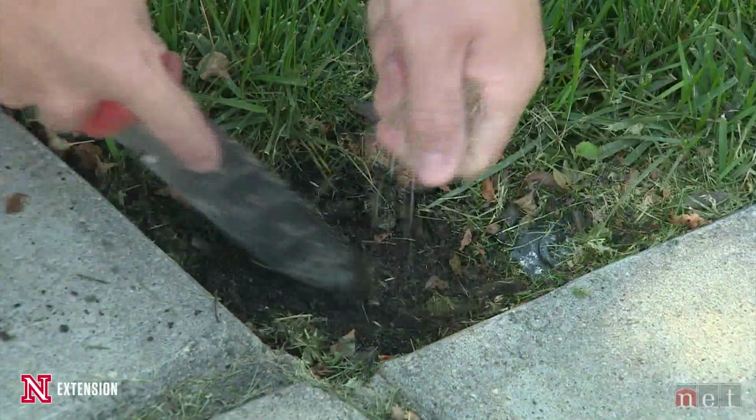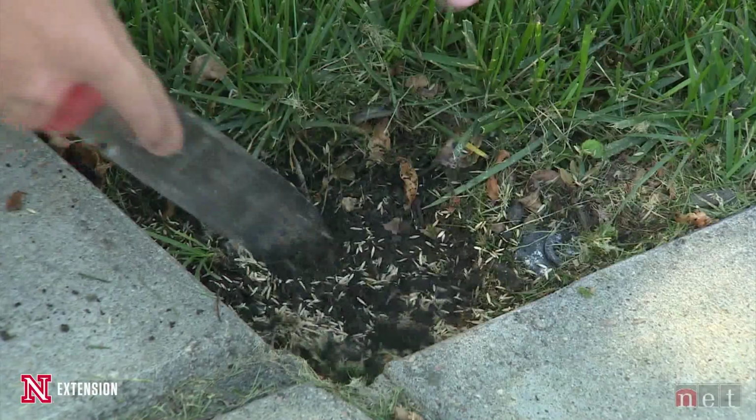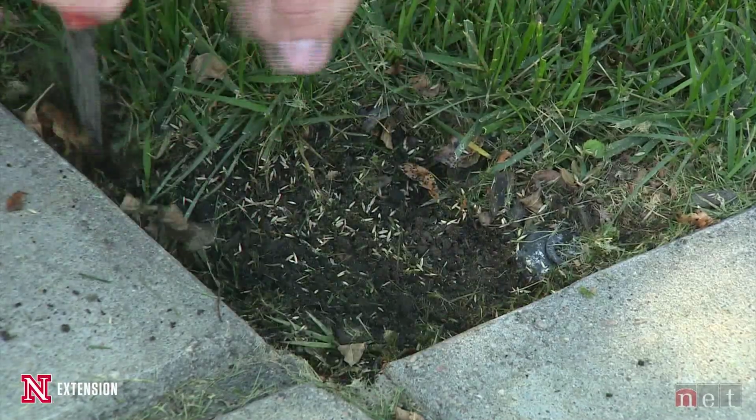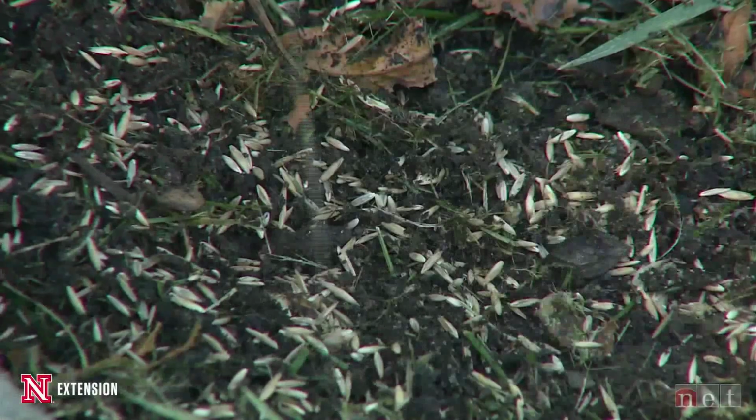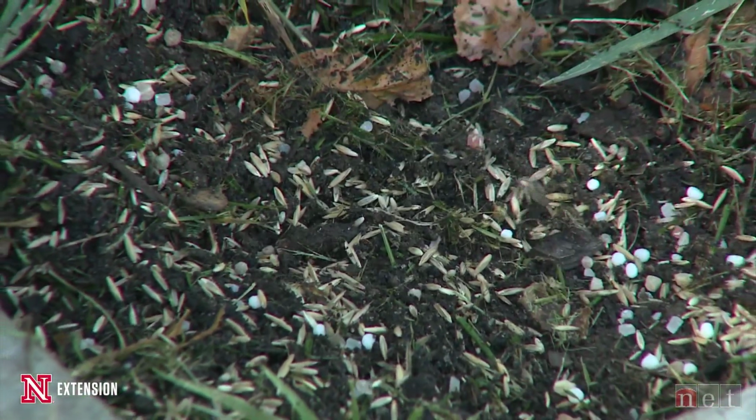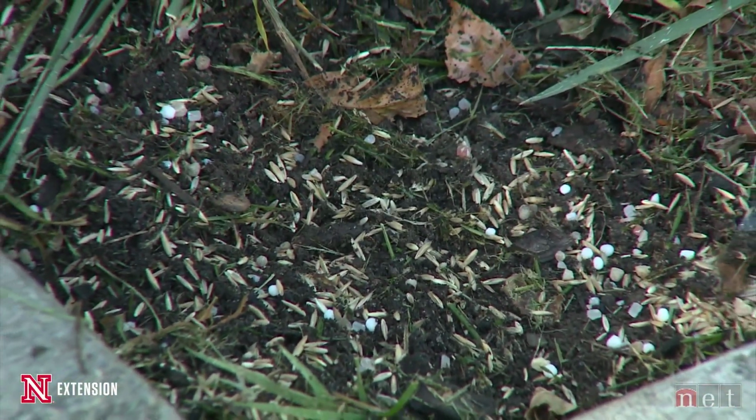And so what we're going to want to do is go into those little areas, be it a dog spot, an area of some disease, some death, maybe from a slip and slide in the heat of the summer, rake up that area, put that seed into the ground, kind of bury it maybe a quarter inch deep, sprinkle a little starter fertilizer onto it, and then keep it watered.